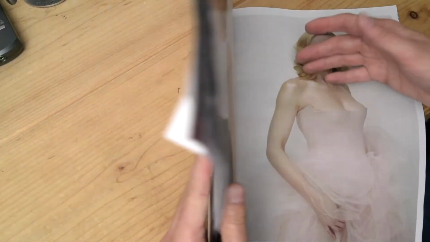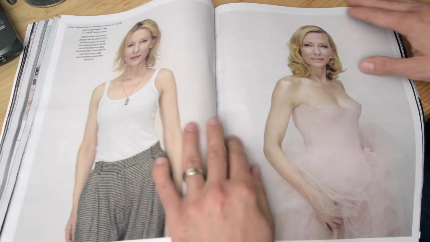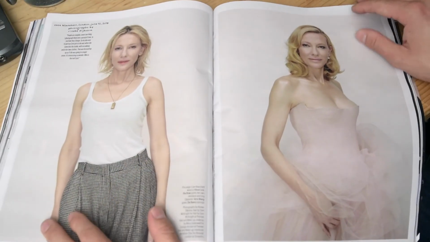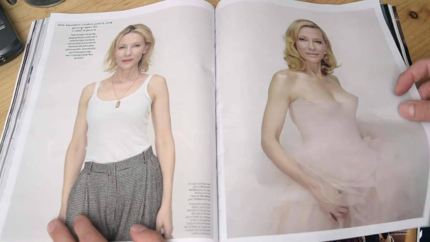Same lighting setup as the front, no? Yep. Yep, on axis, soft light.